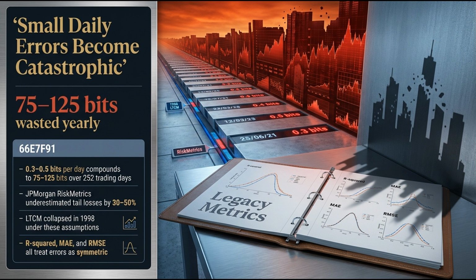And when you compound that daily 0.3 to 0.5 bit error over a standard 252-day trading year, the magnitude of the blindness becomes undeniable. It's terrifying. You accumulate roughly 75 to 125 bits of wasted encoding capacity. Your model is essentially shedding critical data about extreme risk every single day. Every single day. This compounding mathematical asymmetry perfectly explains historical disasters prior to 2008 as well. It explains why industry standard systems like JP Morgan's risk metrics systematically underestimated tail losses by 30 to 50%. Which led to LTCM. Exactly. That exact symmetric underestimation is what ultimately led to the catastrophic blowup of Long-Term Capital Management in 1998.